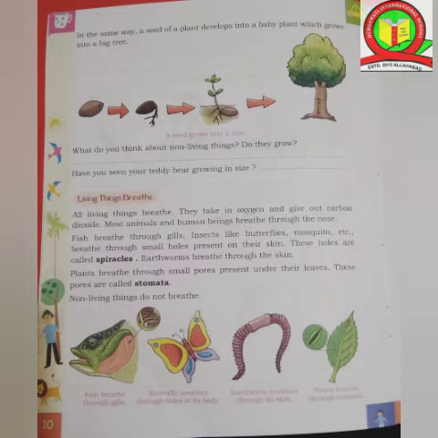Now there is a question for you. What do you think about non-living things? Do they grow? Have you seen your teddy bear growing in size?